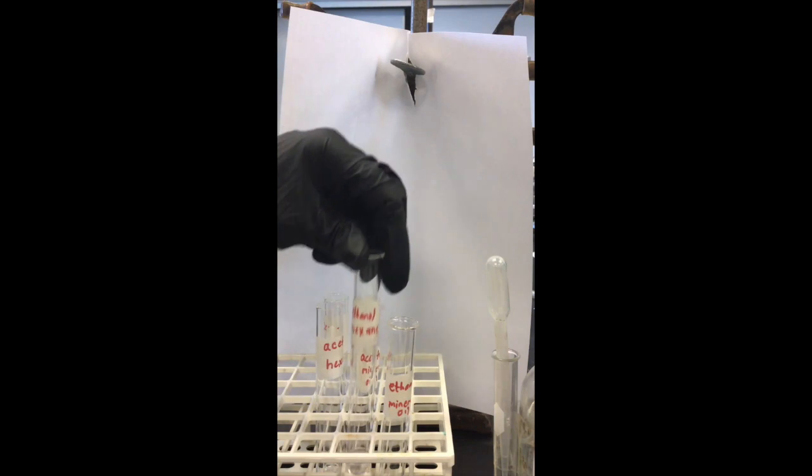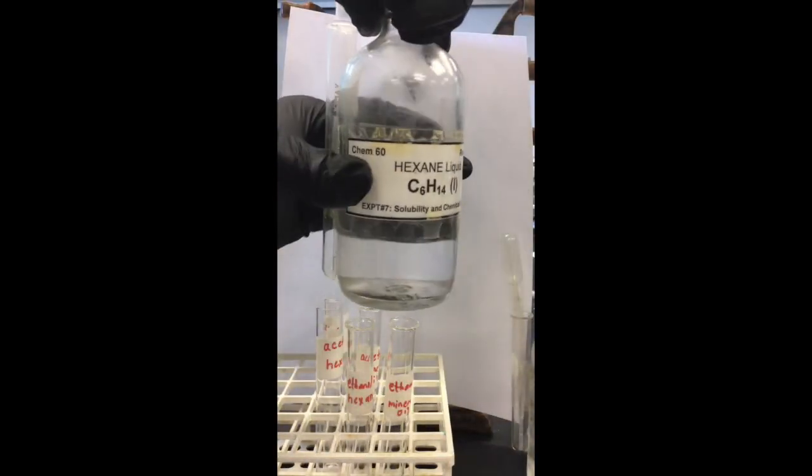Next we have ethanol and hexane. So the ethanol again is already weighed out there. I'm putting hexane in with this one.